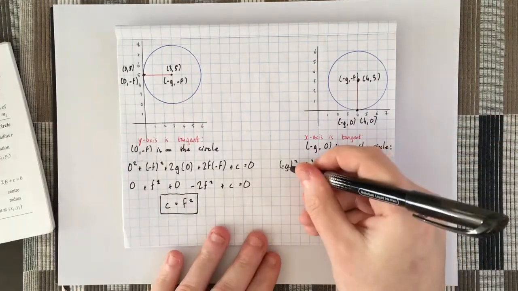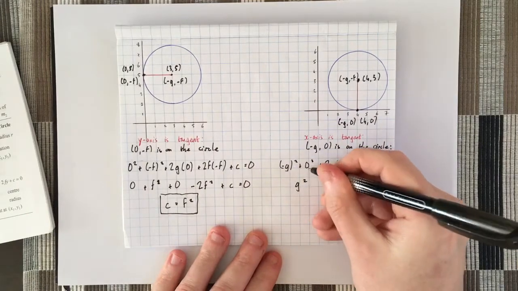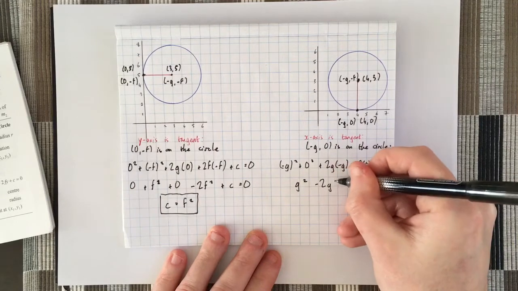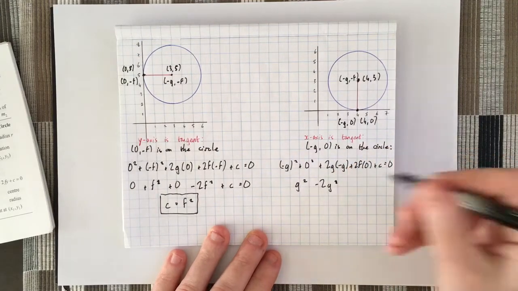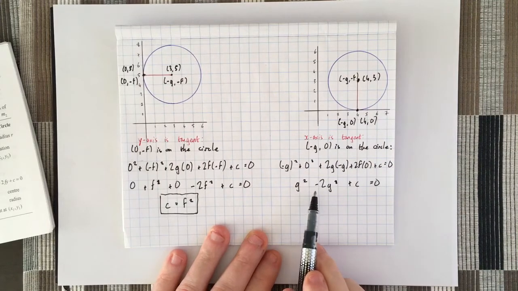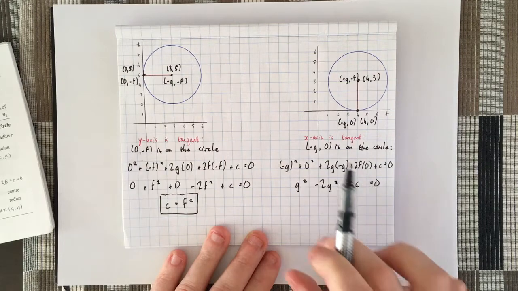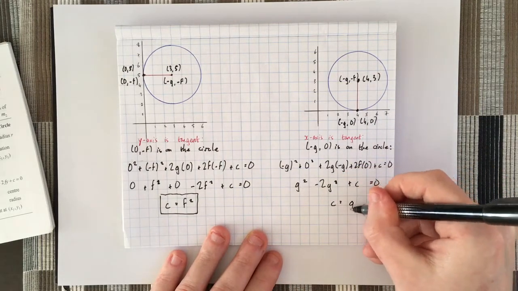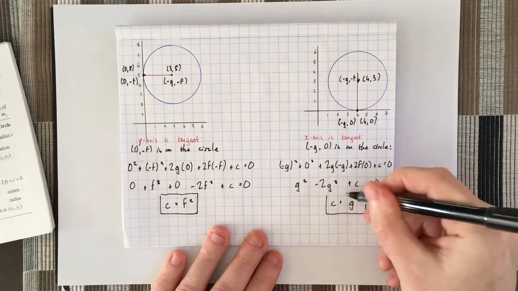So let's multiply this out. Minus g squared is g squared. That's 0. 2g by minus g is minus 2g squared. 2f times 0 is just 0, plus c equals 0. So g squared minus 2g squared is minus g squared. If you bring that over to the other side, then it's just g squared.